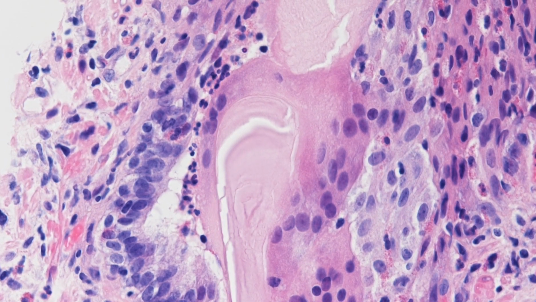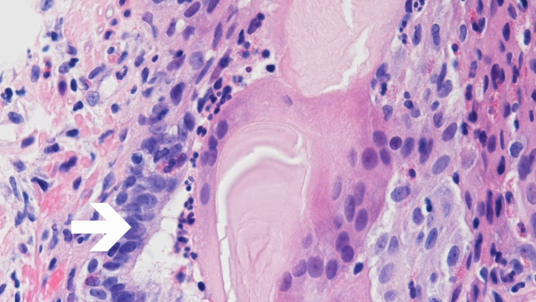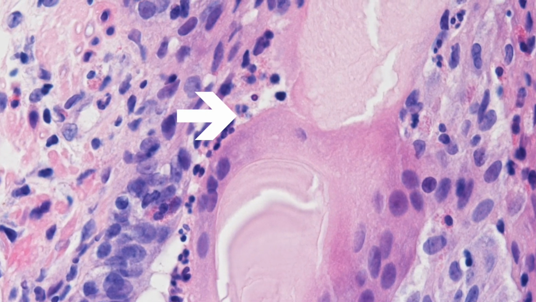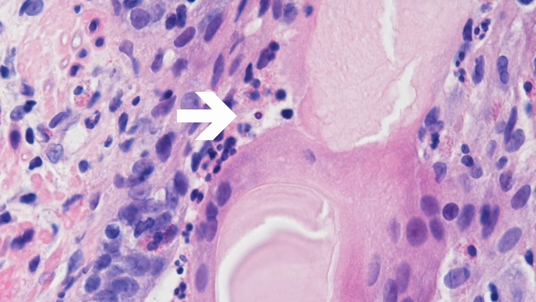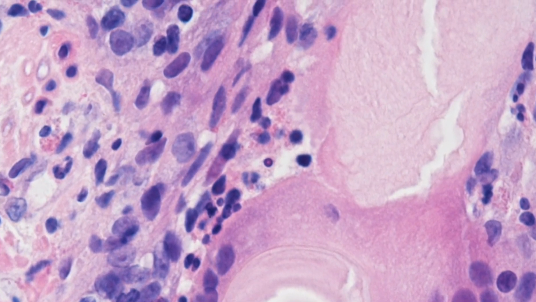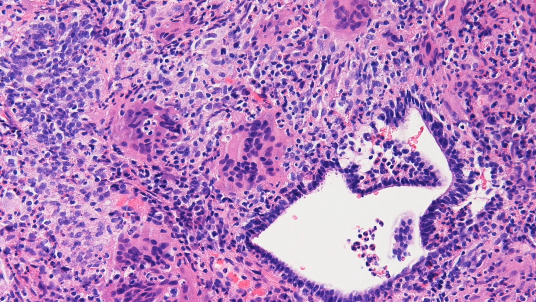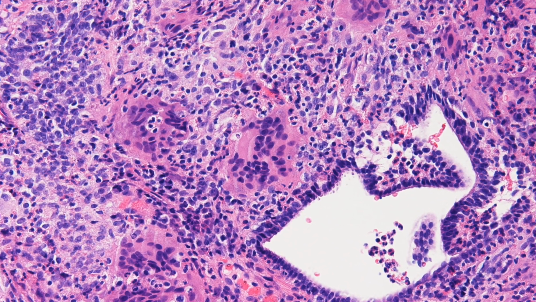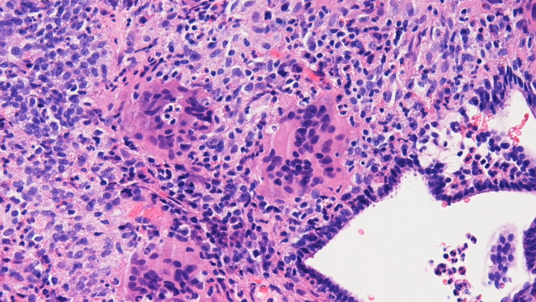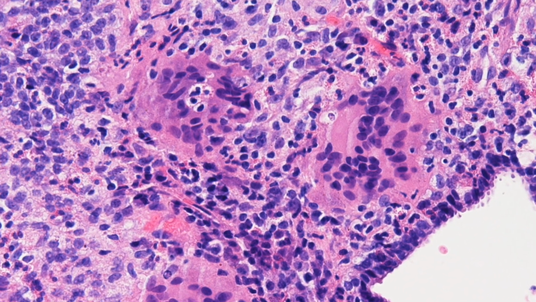And here is a higher power view of a duct showing intact epithelial cells at the bottom left of the picture, and as we move towards the top of the duct, the epithelial cells have been destroyed by acute inflammatory cells. And around this duct is a mixture of acute and chronic inflammatory cells together with multinucleate foreign body type giant cells.